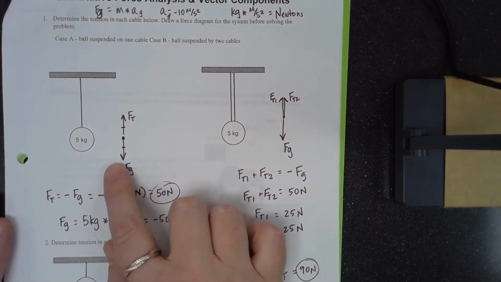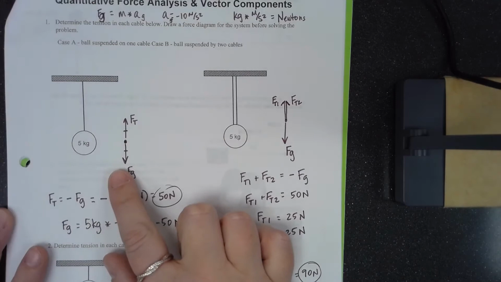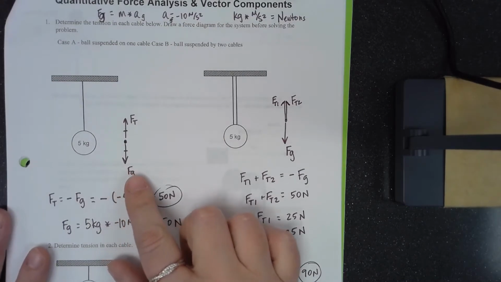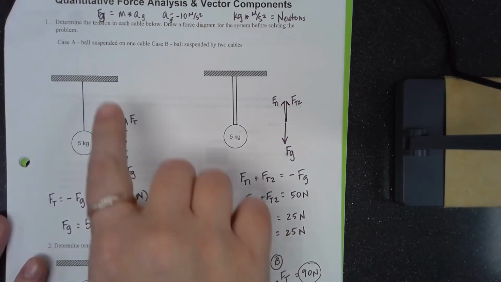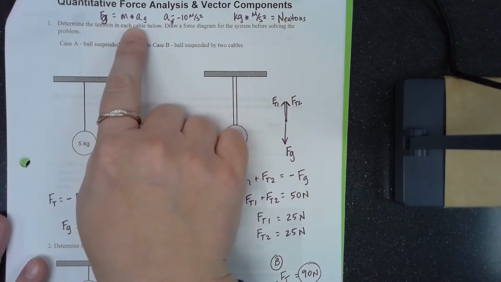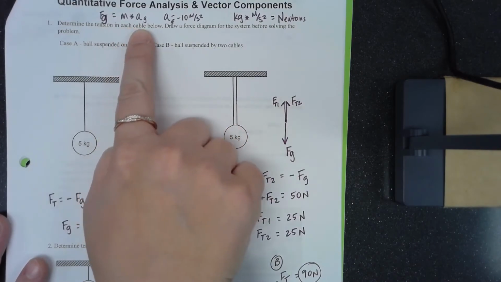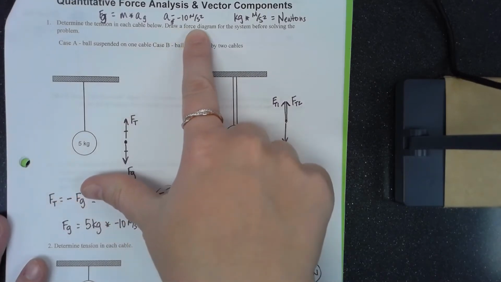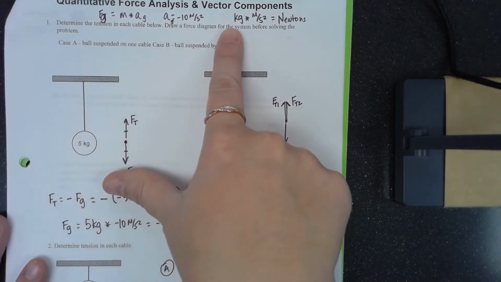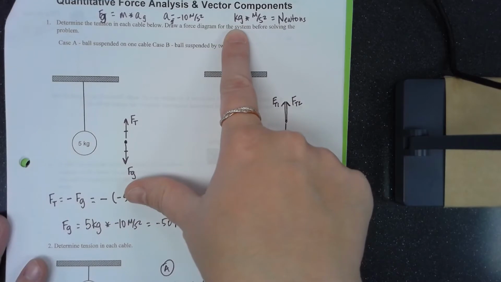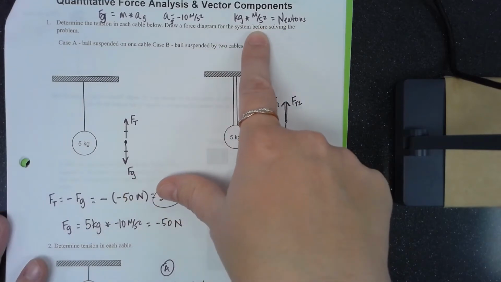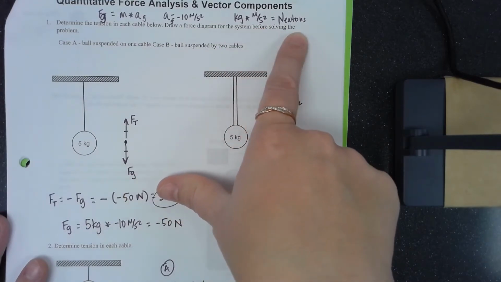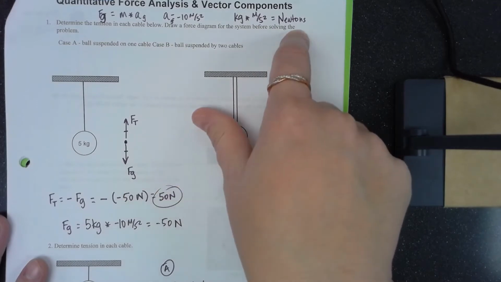what we did first is draw our force diagram, and then use the relationships that we talked about, where our force due to gravity is mass times acceleration due to gravity. We know that on Earth, acceleration due to gravity is minus 10 meters per second squared. The units we're going to use are kilograms for mass and meters per second squared for acceleration, and that gives us the units newtons for force.